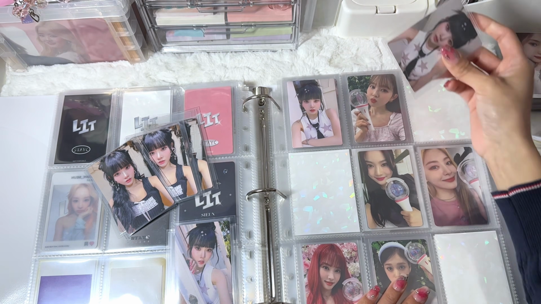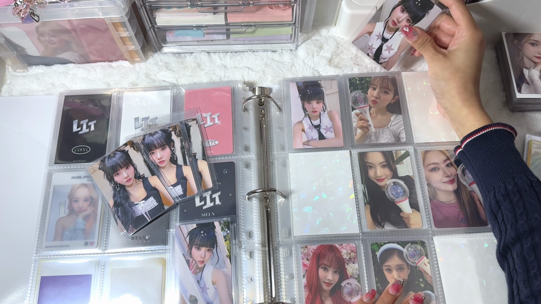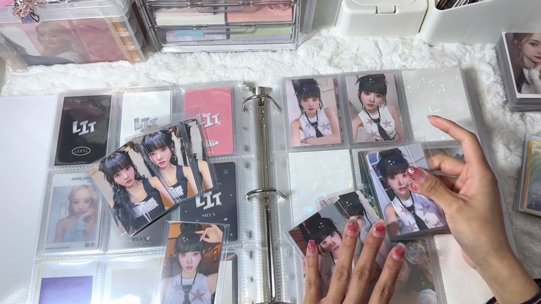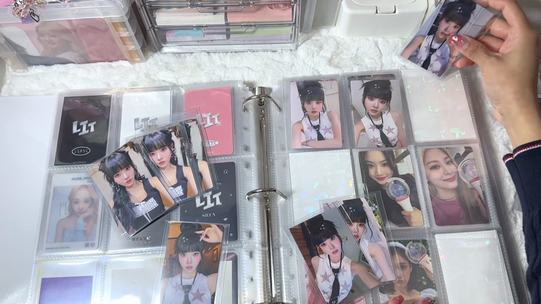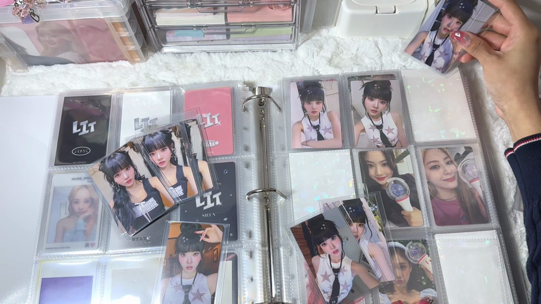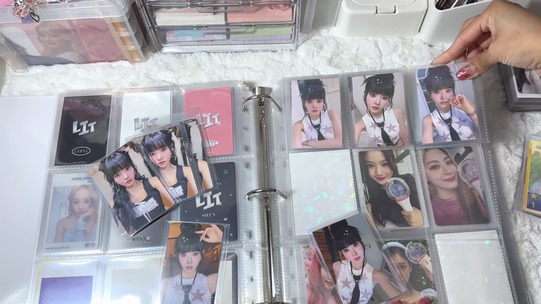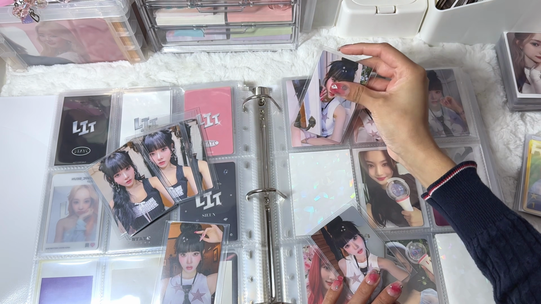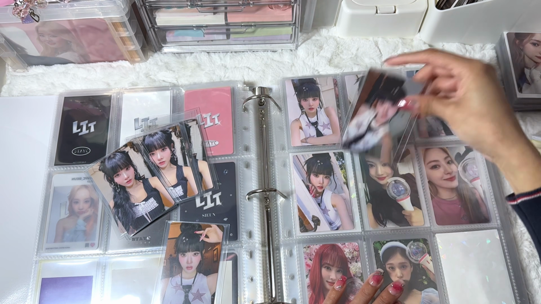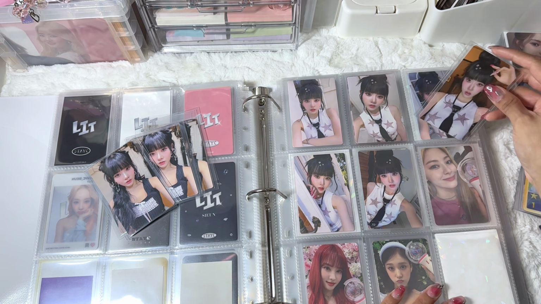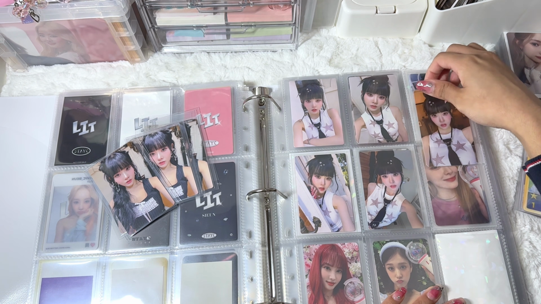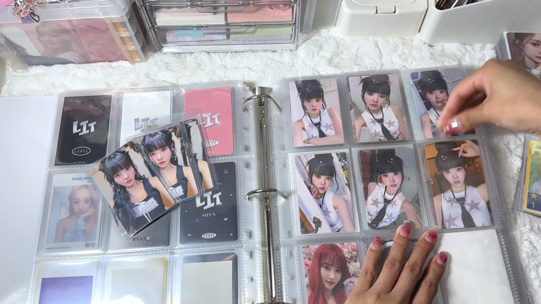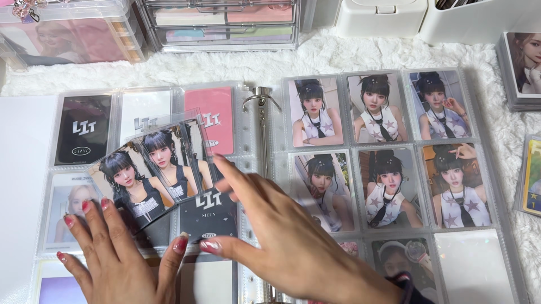And then this one is from the limited album. These 3 are from the solo album, so I'm just going to add all of them right here. And lastly, this one is the Swift Japan photo card pre-order benefit. And that is it for the first outfit.